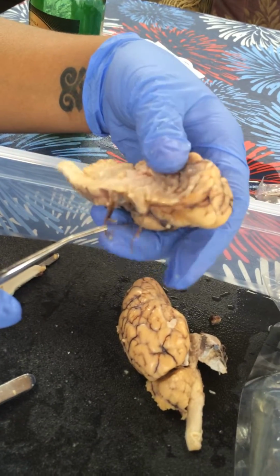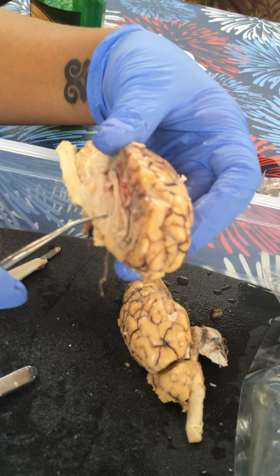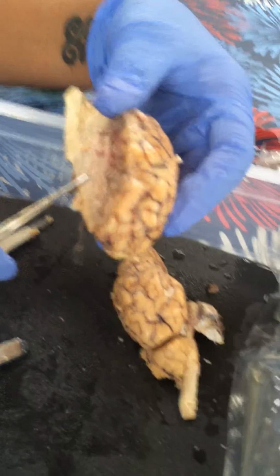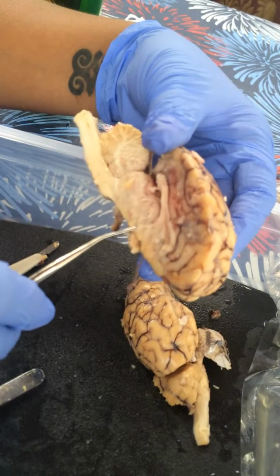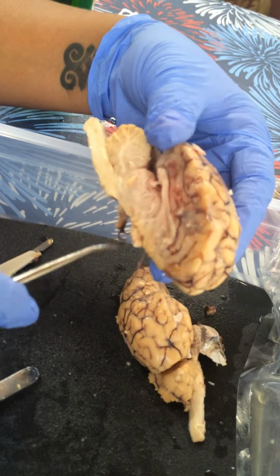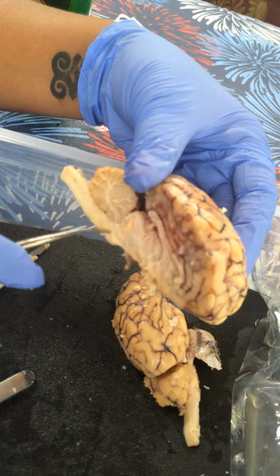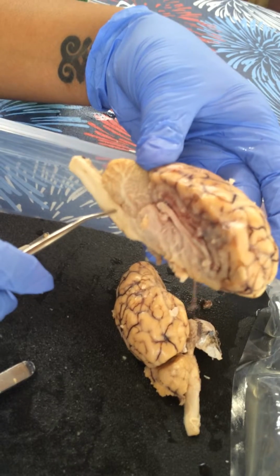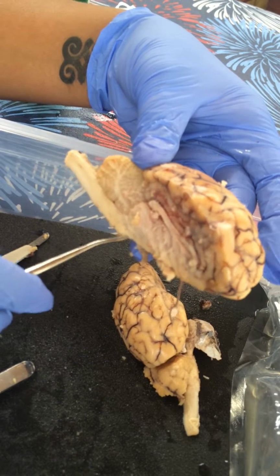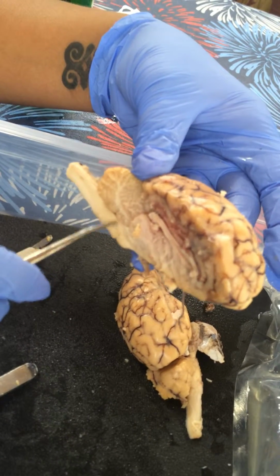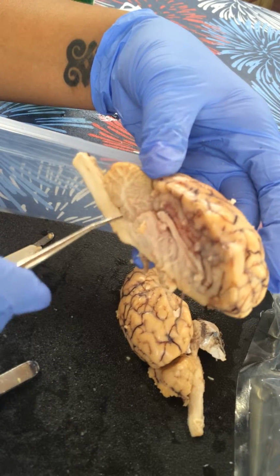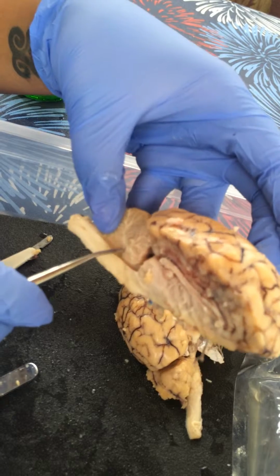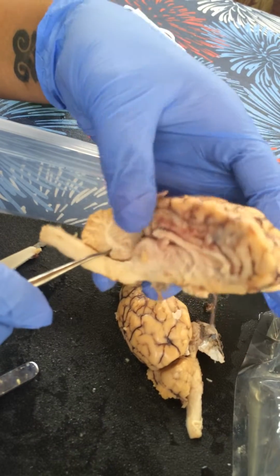And the intermediate mass of the thalamus would be here. It's almost like a big fleshy bump. The cerebral peduncle would again be here, right here. And the pons would be here. And the medulla oblongata here. Then we have the fourth ventricle, which is the ventricle that's in the cerebellar area.